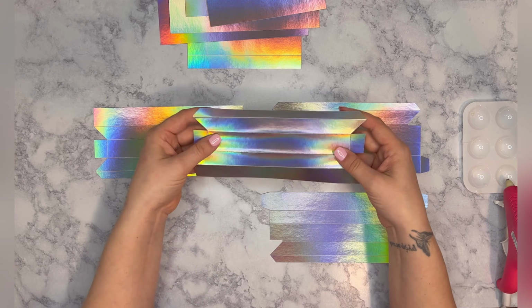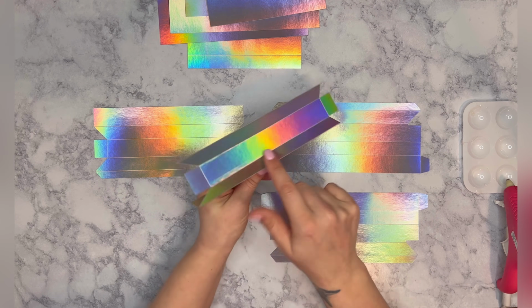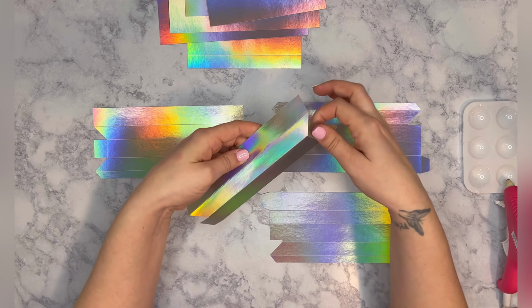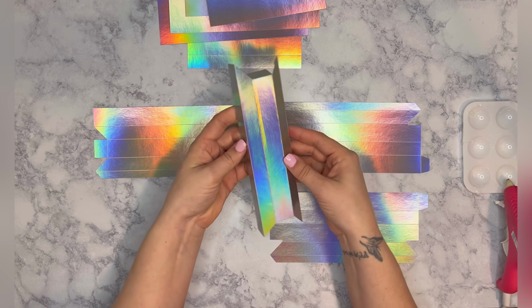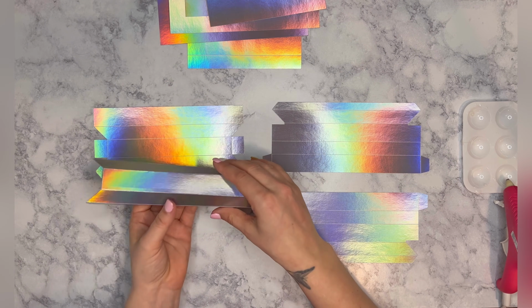All right, so there's the first folded border. You can see everything is really nice, straight, and crisp. So just make sure it looks like that. We'll go ahead and do that with the remaining 3 pieces, and then we'll move on to the next step.